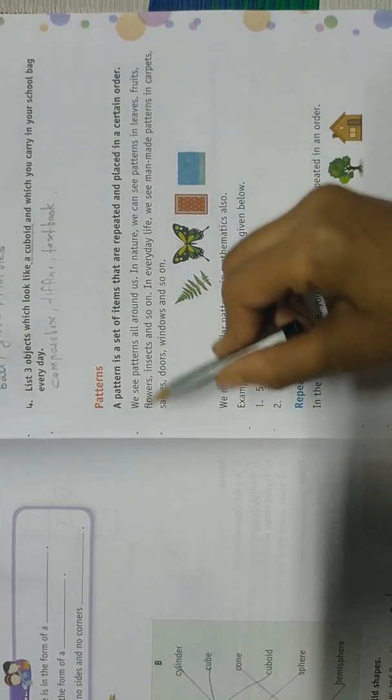Now we'll start our next topic of geometry, that is patterns. What is a pattern? A pattern is a set of items that are repeated and placed in a certain order. We have seen patterns all around us. In nature we have seen different patterns in flowers, insects, fruits and leaves. In all these things we can see different patterns.